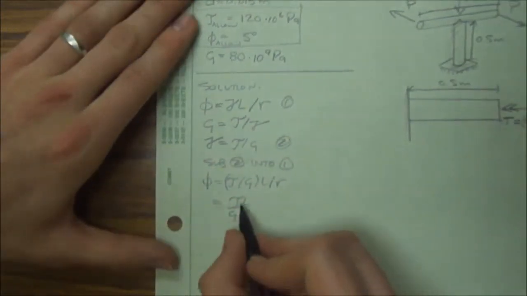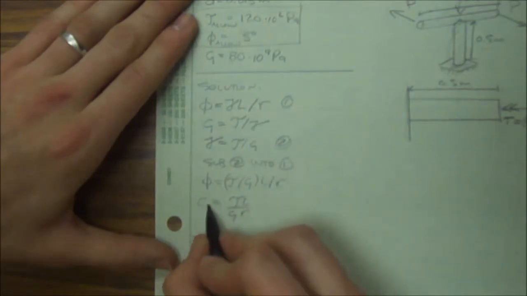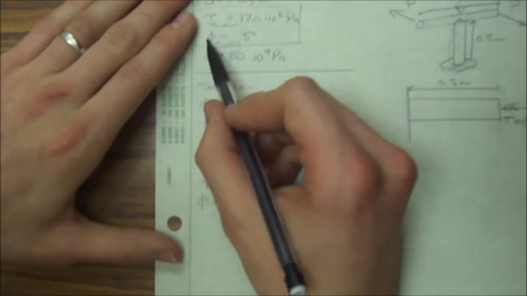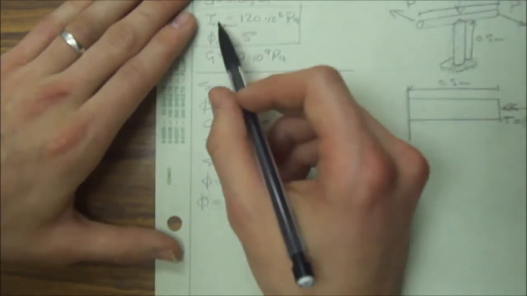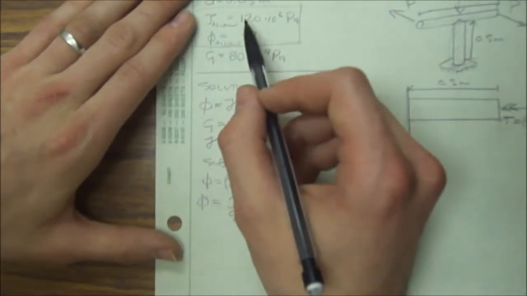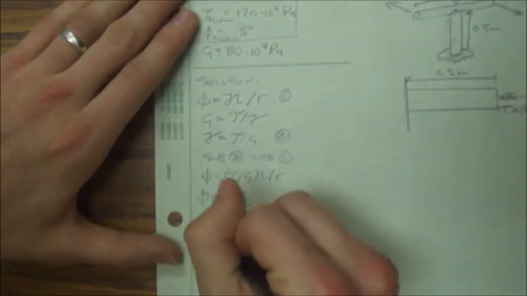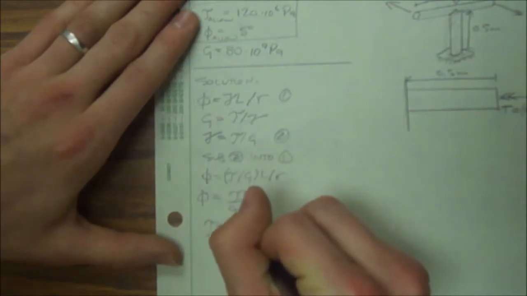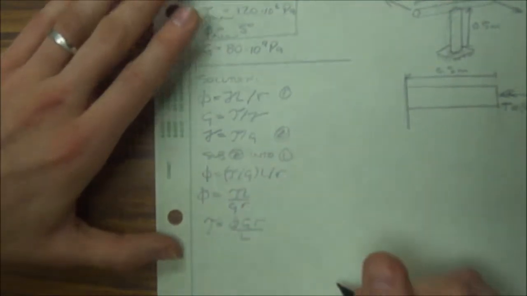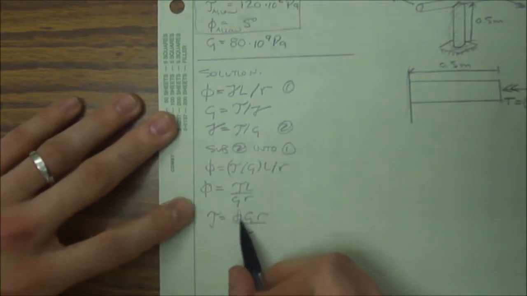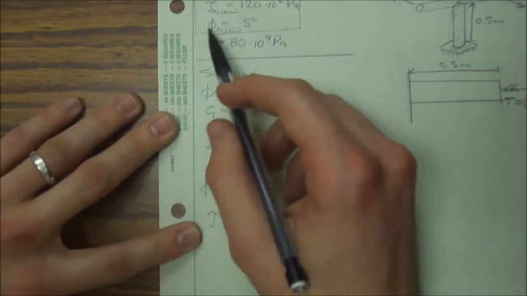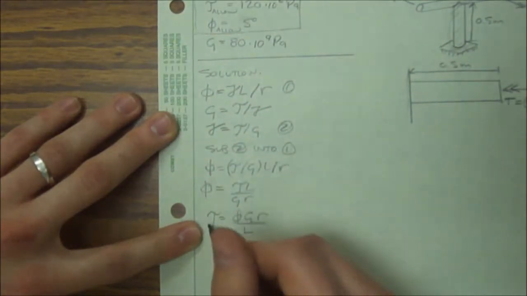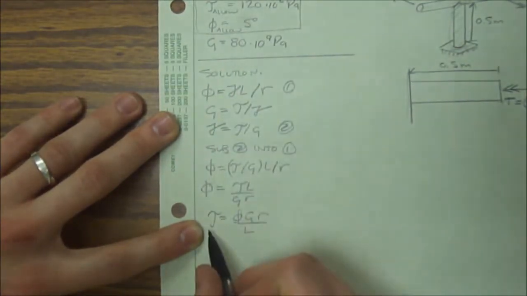Alright, so I'll probably want to take my phi allow and convert that into shear stress, allowable shear stress. So I'm going to want to solve this for tau. Okay, now I can just plug in my phi allow, my allowable angle of twist, and I will get how much shear stress that would exert.